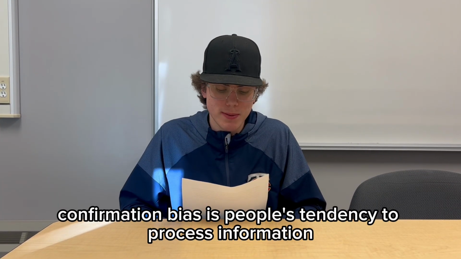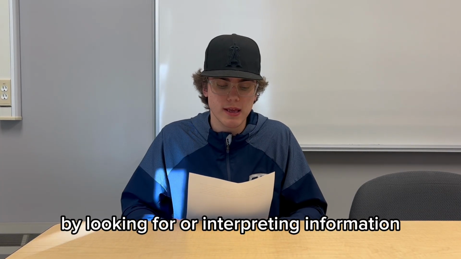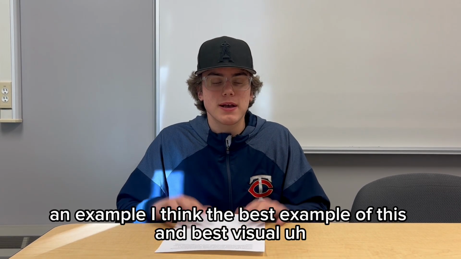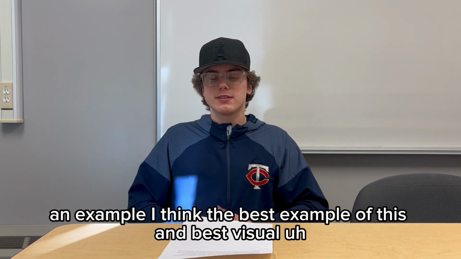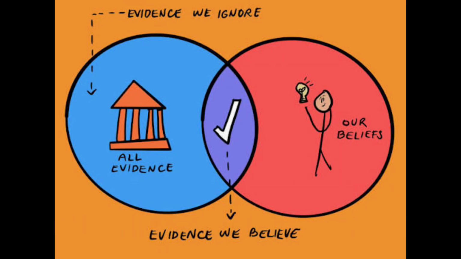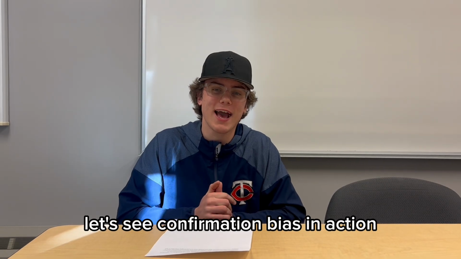Confirmation bias is people's tendency to process information by looking for or interpreting information that is consistent with their existing beliefs. I think the best example of this and best visual tool for this is this chart right here. Let's see confirmation bias in action.